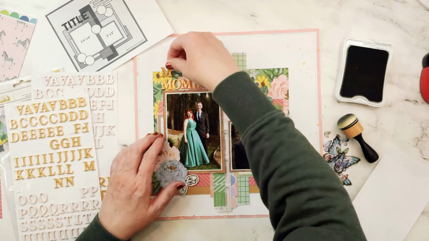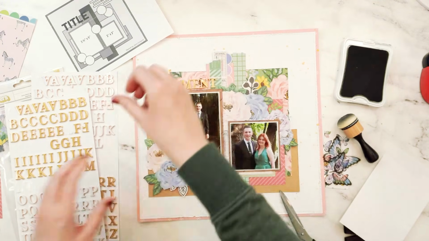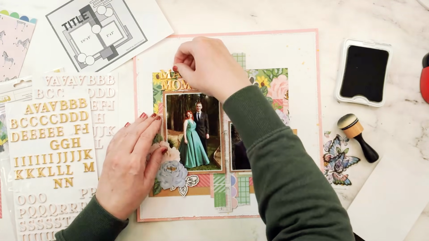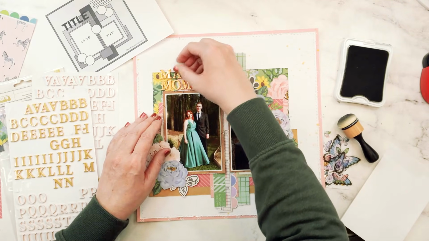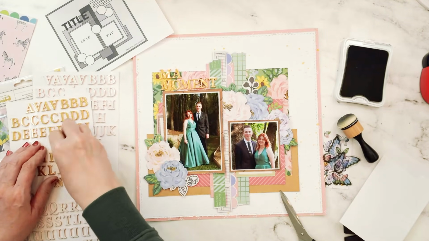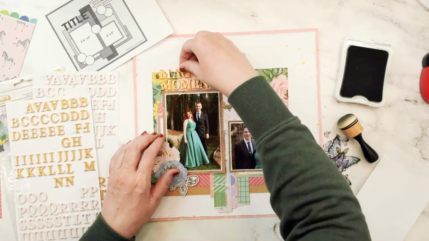If I run out of time, I will do that off camera, but I actually think it's working out okay. So there's an M. Oh yeah, this is going to be just fine. Cute. I'm loving it.